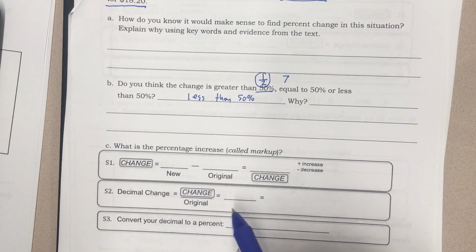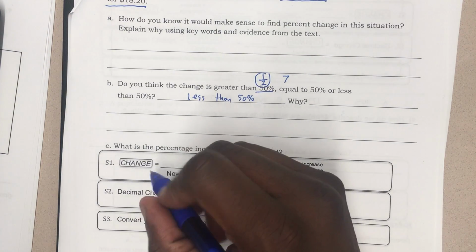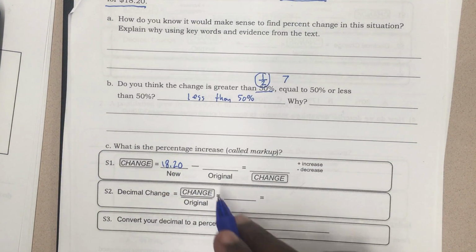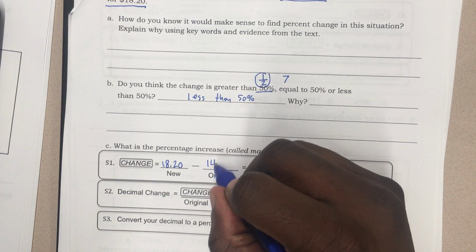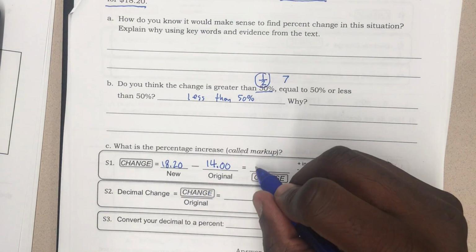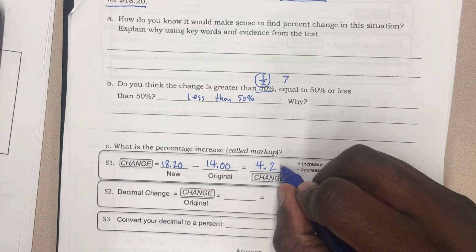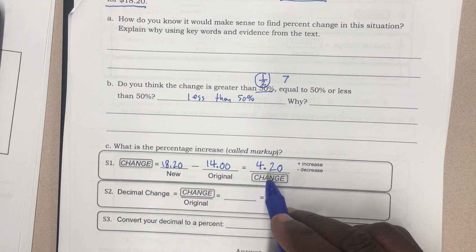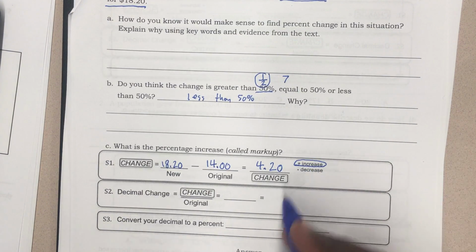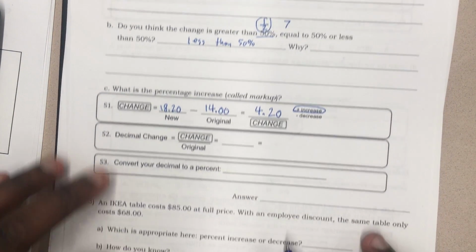All right, the new cost is what they're selling it for, right? $18.20. The original cost is how much it costs to produce, so that's $14. If I subtract to get my change, I got $4.20 as the change. Since this is a positive, I know that there was an increase in the price. Now, of course, you want to increase the price if you want to make a profit.